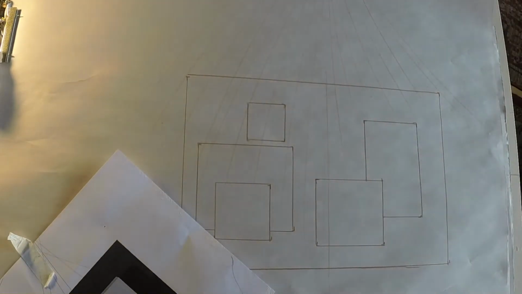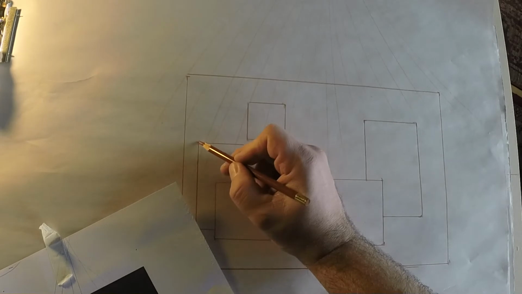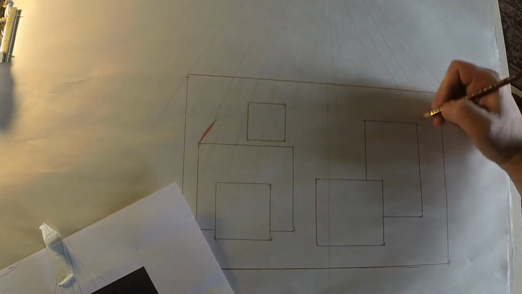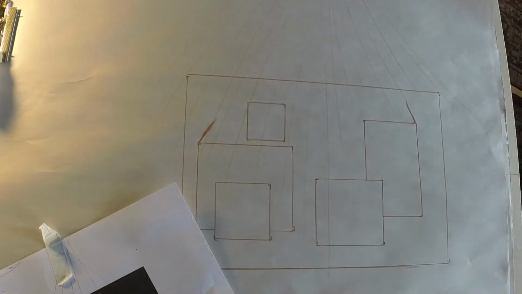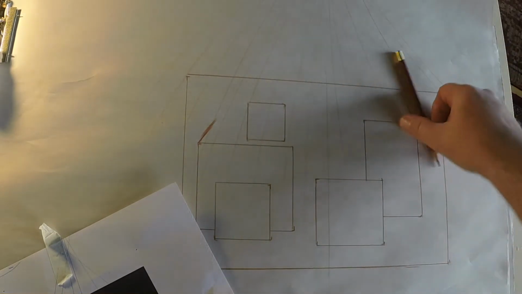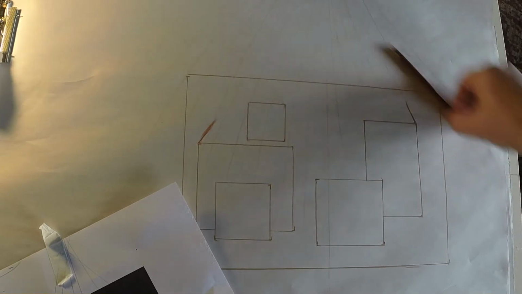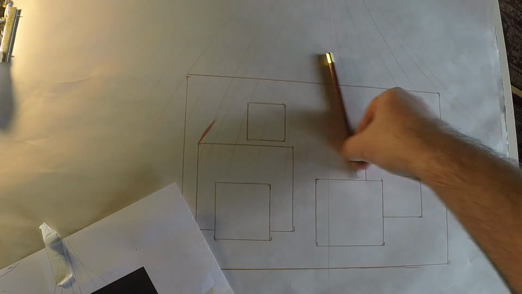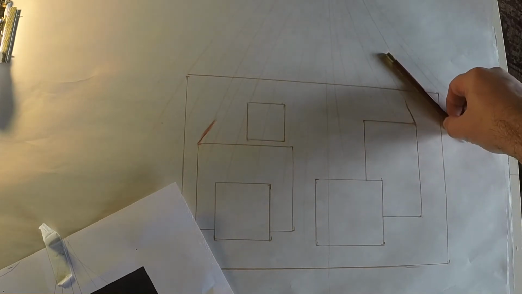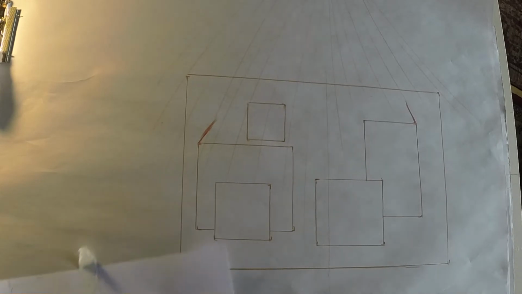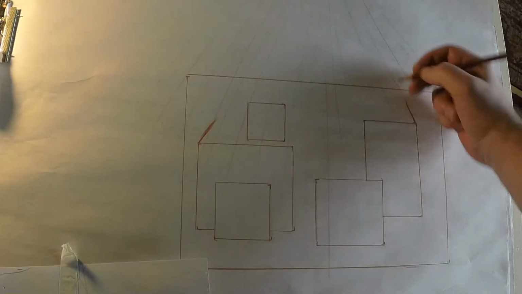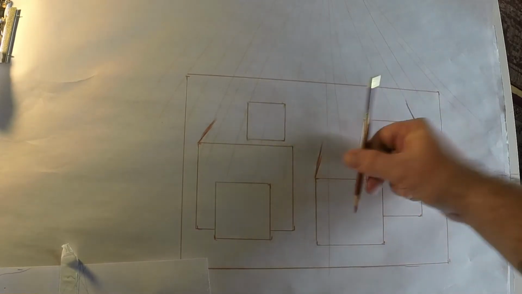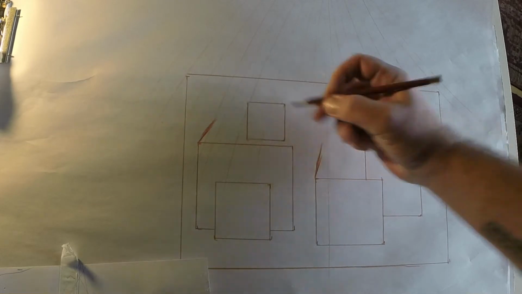So we know from that our orthogonal lines further out are going to be the sharpest angles. And by sharp, I mean more acute. No, obtuse? Whatever. They'll be more angled than the ones nearer the center of vision.